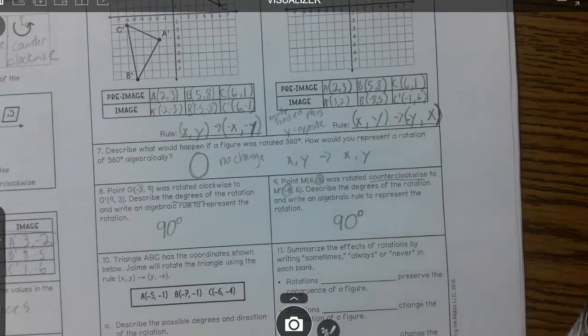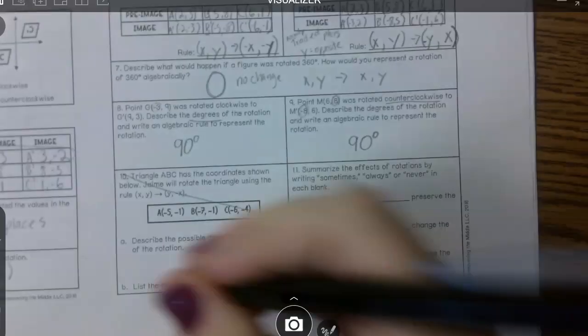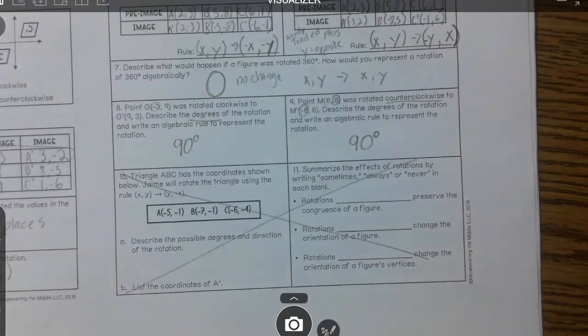All right, now we're going to go ahead and cross off these, and you can glue these in your notes and get to the practice. Good luck!